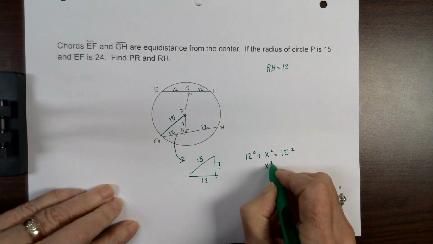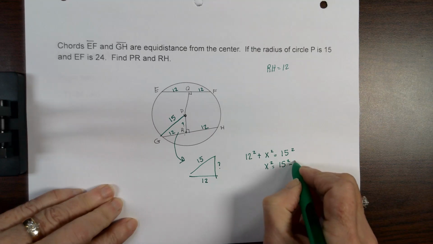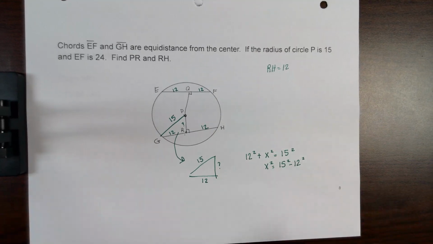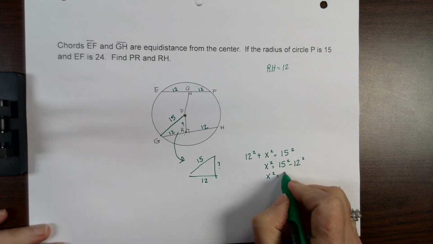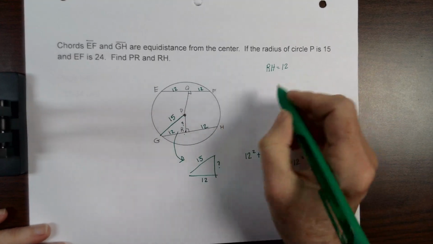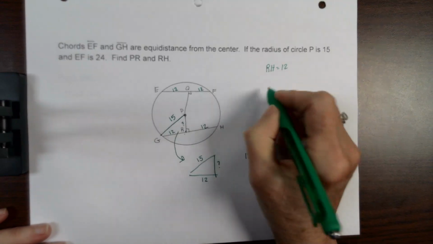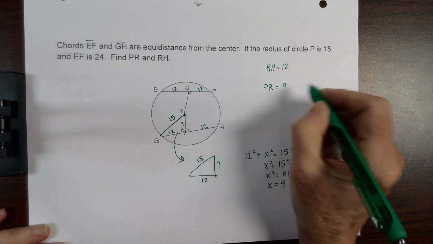So I have x squared is equal to 15 squared minus 12 squared. So that's going to be 81. So x squared is equal to 81. The square root of it would be 9. So therefore, this section right here, which is P to R, would be 9.